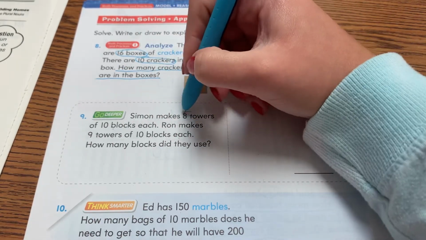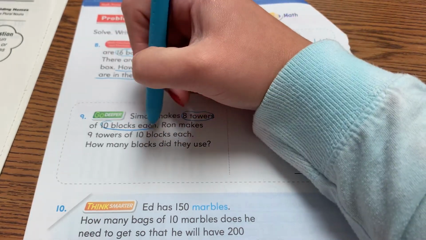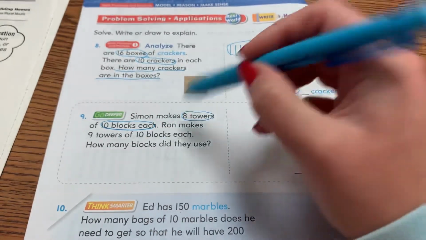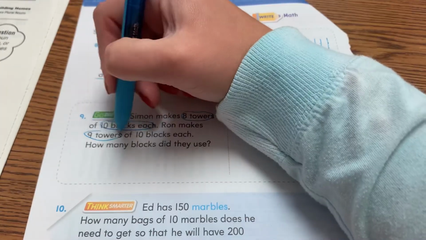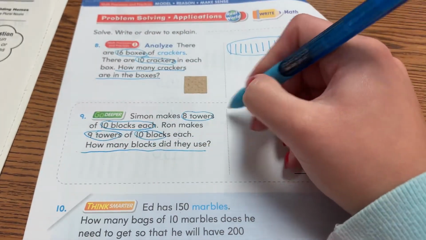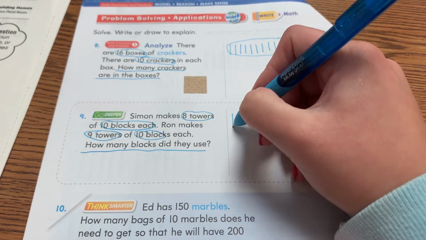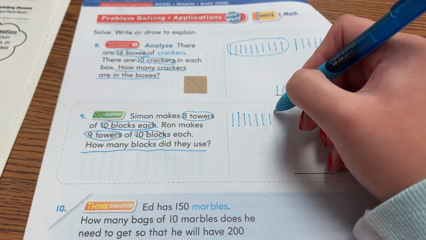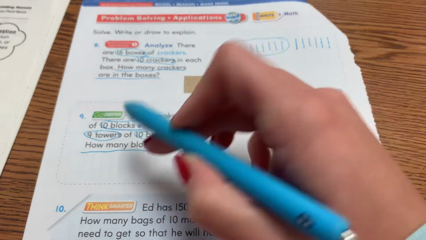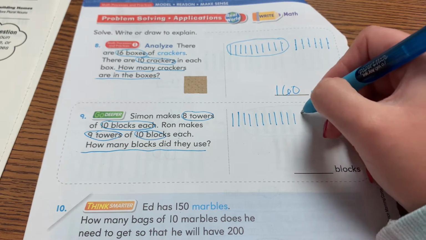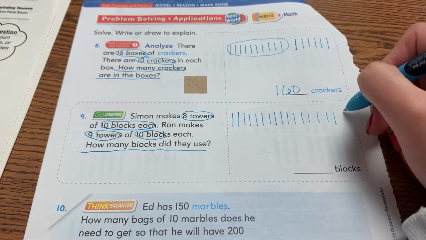Simon makes 8 towers of 10 blocks each. So we have 8 tens. Ron makes 9 towers of 10 blocks each. How many blocks did they use altogether? So let's add his 8 towers of 10, 8 tens. 1, 2, 3, 4, 5, 6, 7, 8. And then his 9 towers. 1, 2, 3, 4, 5, 6, 7, 8, 9.